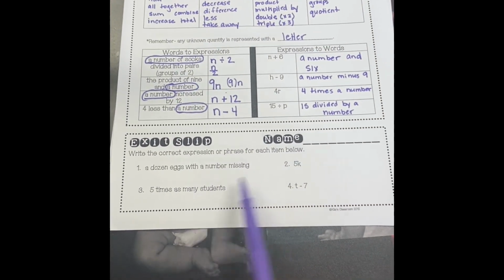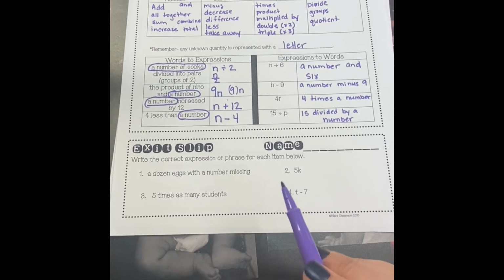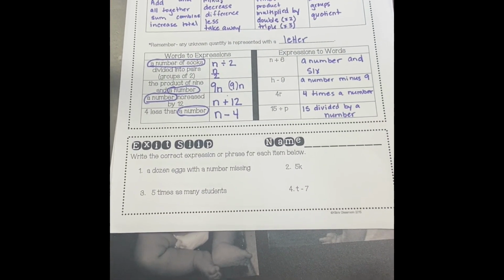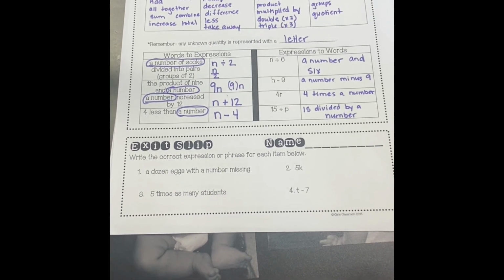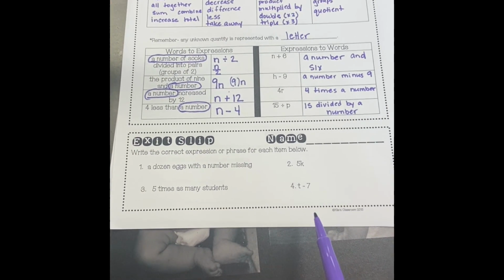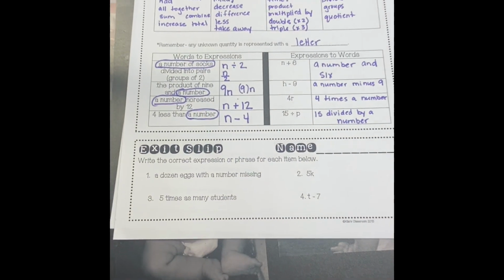All right, so at the bottom of your paper, you have 4 expressions, 2 written as words, 2 written as numbers, and I want you to write them on your own the other way. So if they're starting as words, I want you to write them as number sentences. If they're starting as number sentences, I want you to write them in words. And you can check back at the end of this video for the answers to those.